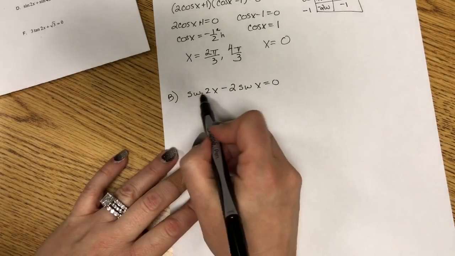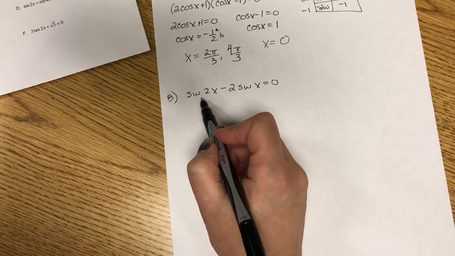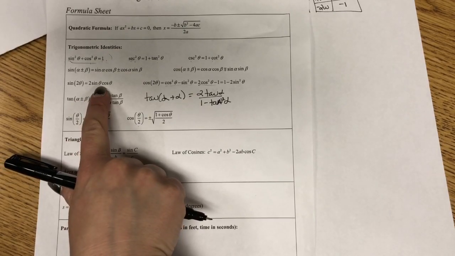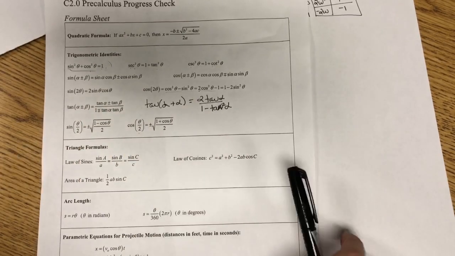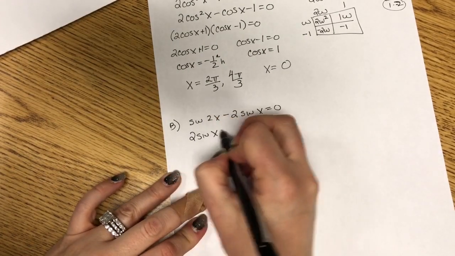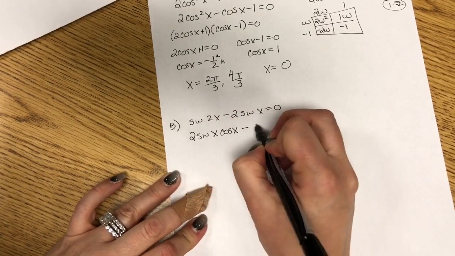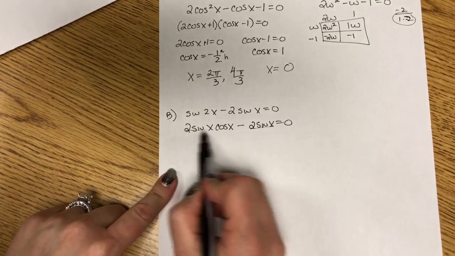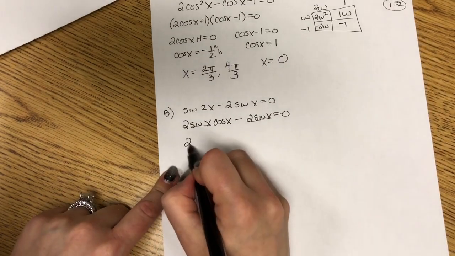Sine of 2x. The only identity for that is 2 sine x cosine x. And then I actually have a greatest common factor of 2 sine x to factor out.